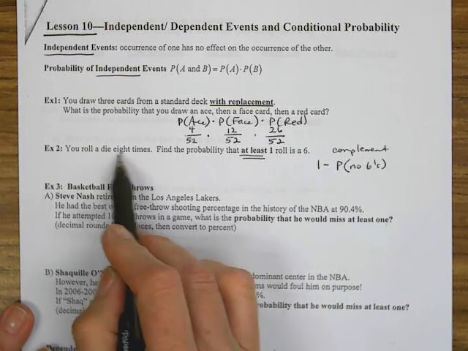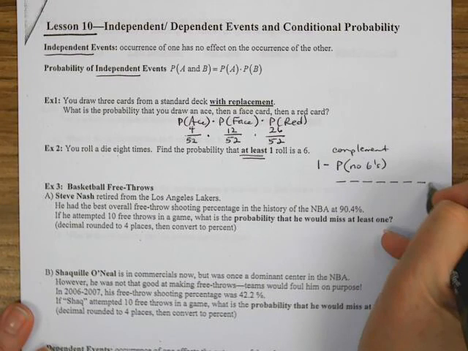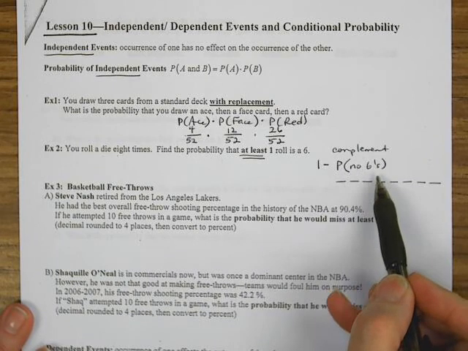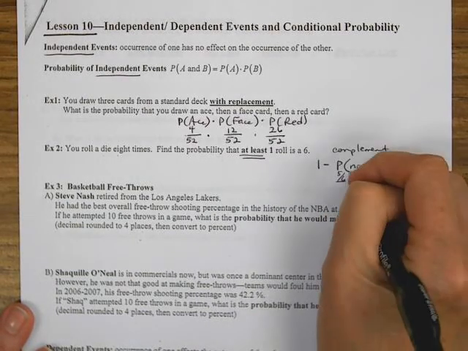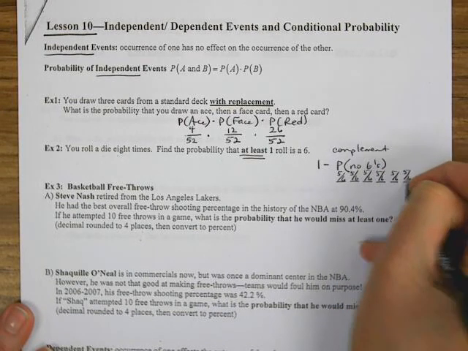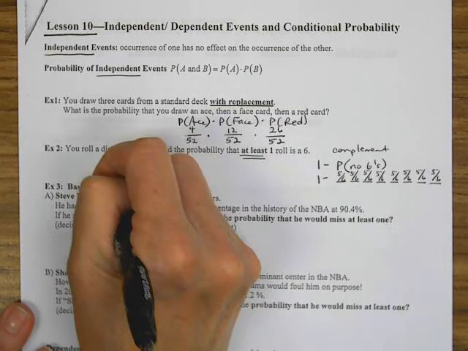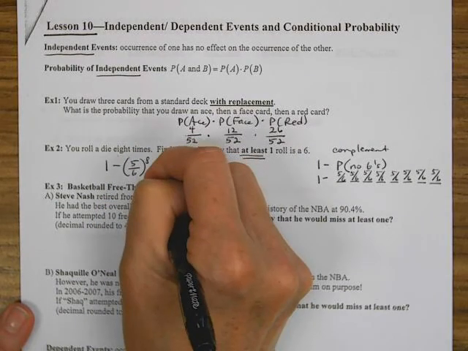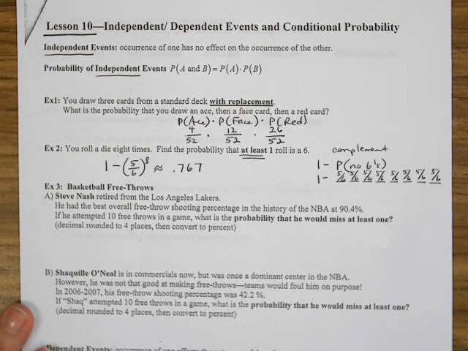All right, now let's think. There are 8 times that we're rolling the die. So if you want to think of it as blanks, we have 8 blanks. We do not want to roll a 6. Well, there are 6 sides on the die. One of them is a 6. So if I don't want a 6, I'm okay with any of the other 5 on that die. So in each case, my probability would be 5 out of 6 that I do not roll a 6. Okay. So 1 minus that, I could write as 1 minus (5/6) to the 8th power. That actually comes out to be about 0.767, or close to 77%.